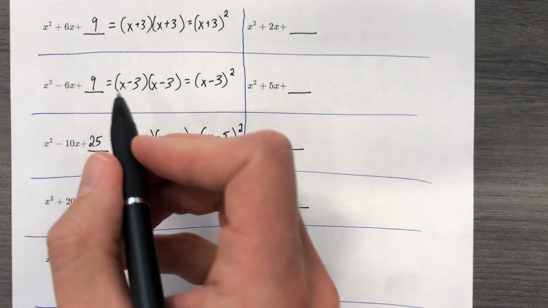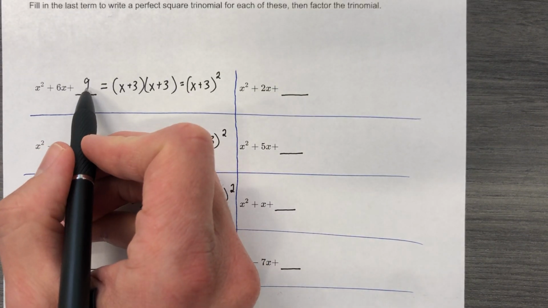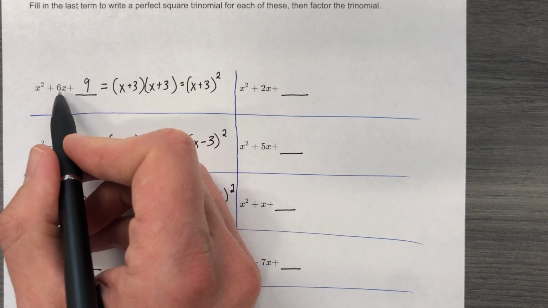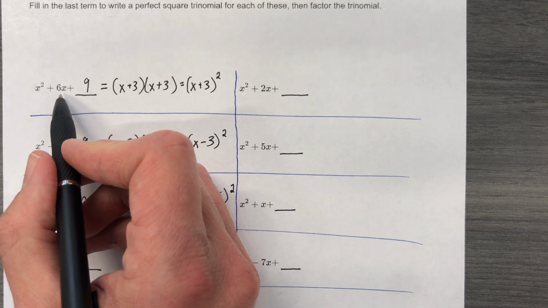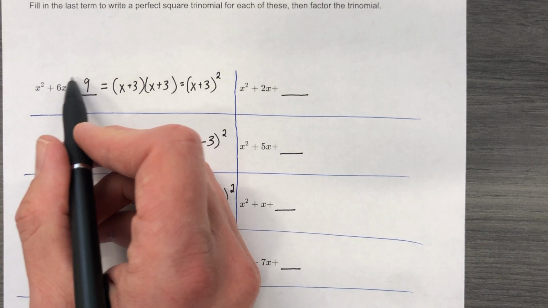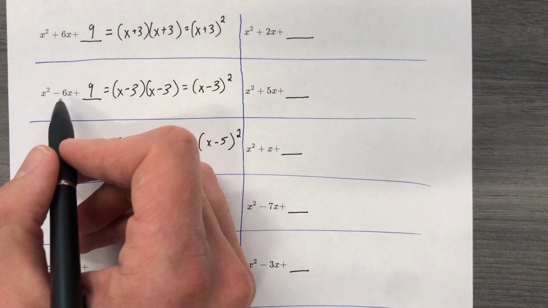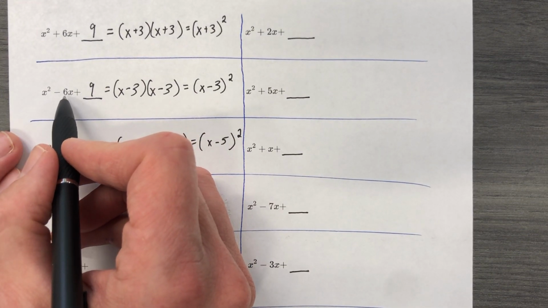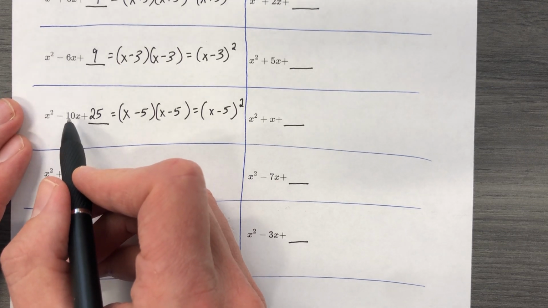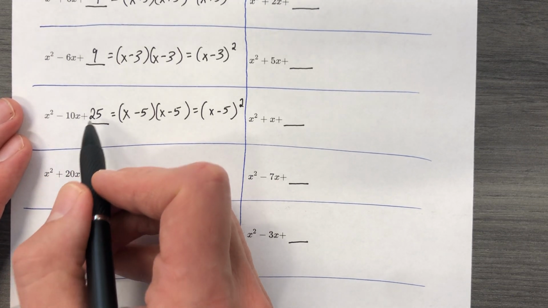So here goes. To get this 9, you first got this 3 by saying, oh, well, I would add 2 things and get a 6. Well, it has to be 3 and 3 because they have to be the same. That's half of 6. Square the 3, get a 9. Half of negative 6 is negative 3. Square the negative 3, get a 9. Half of negative 10 is negative 5. Square the negative 5, get 25.